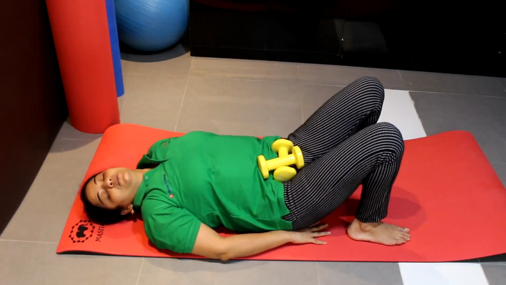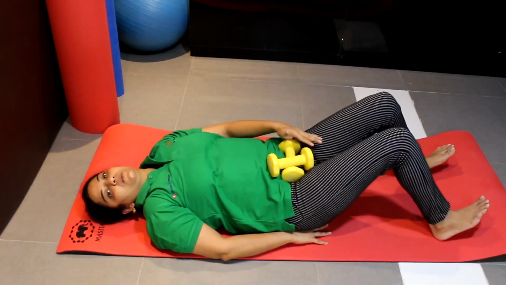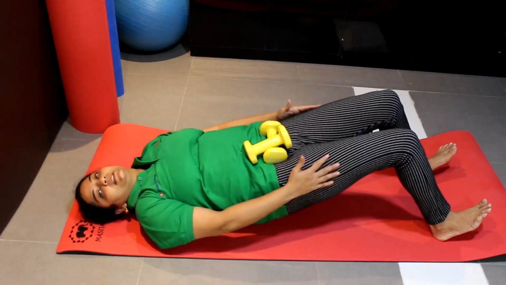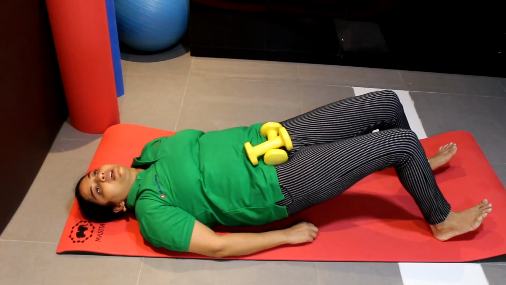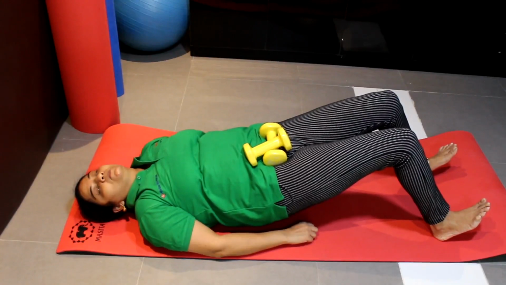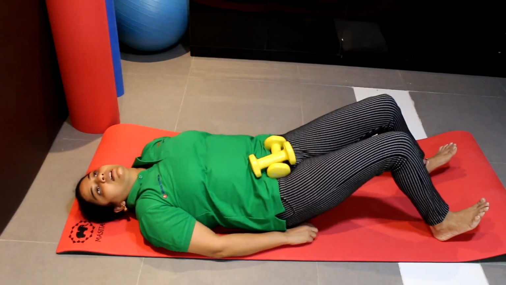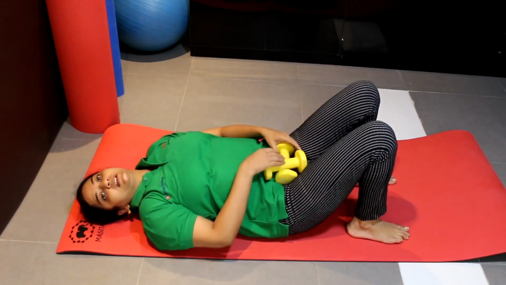You can even do a bridging variation in which you take the leg slightly away and come onto your heel, so that it basically emphasizes this area. You can do this 10 to 20 repetitions, and you can do 2 or 3 sets, because bridging is really good.